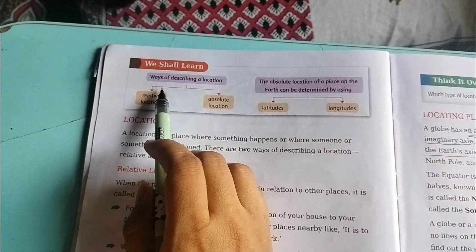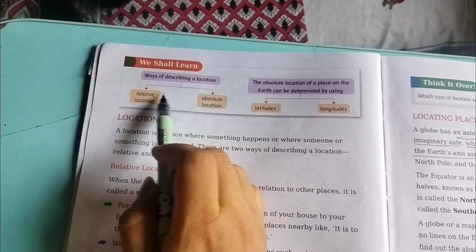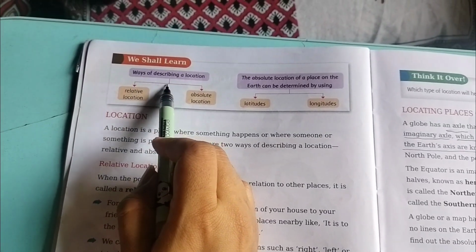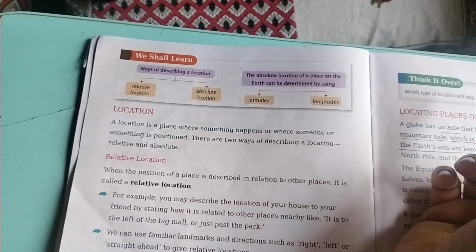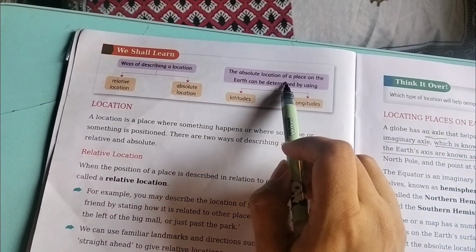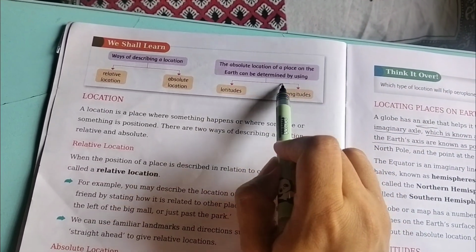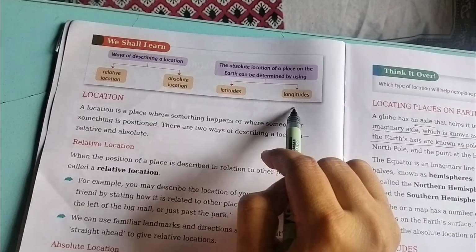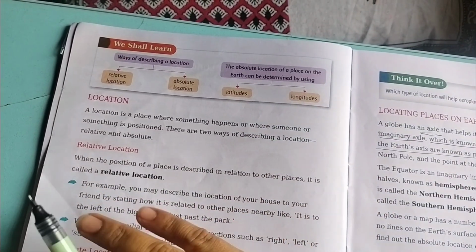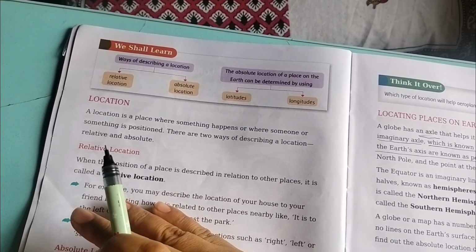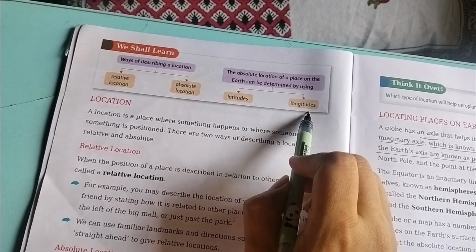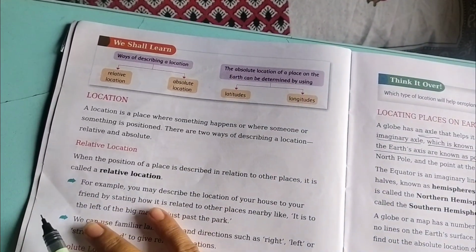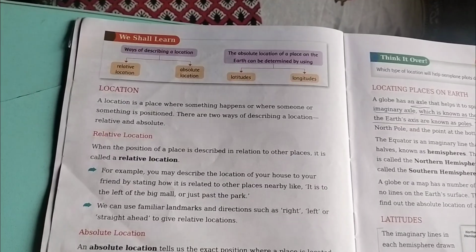We shall learn ways of describing a location. What are the ways of describing a location? Relative location and absolute location. The absolute location of a place on the earth can be determined by using latitude and longitude. To tell the actual location of any place, we can determine it using longitude and latitude.